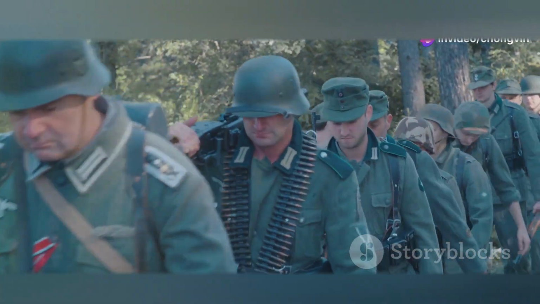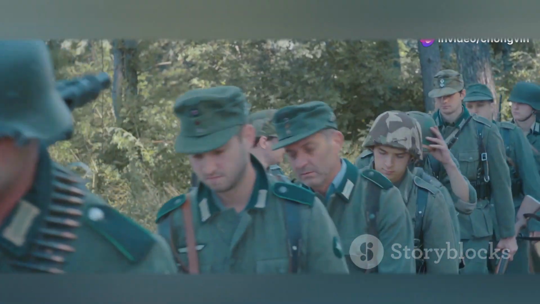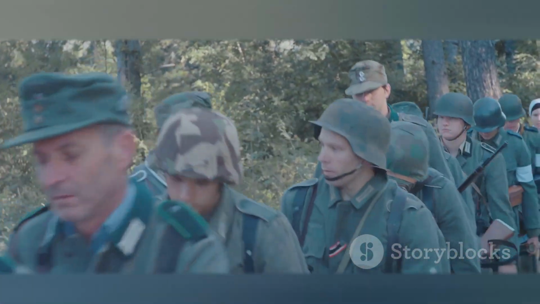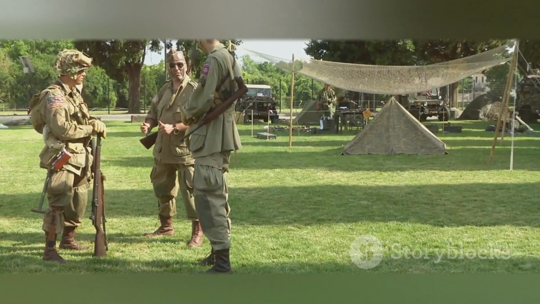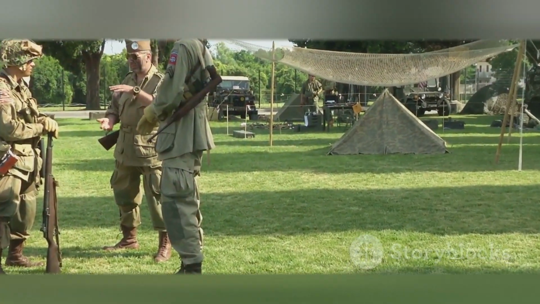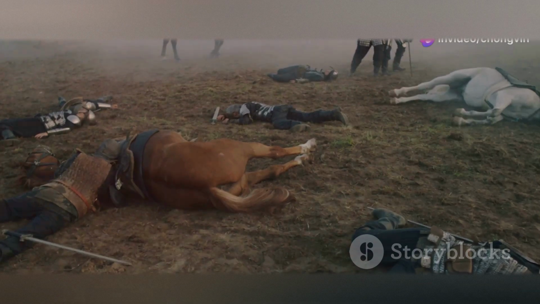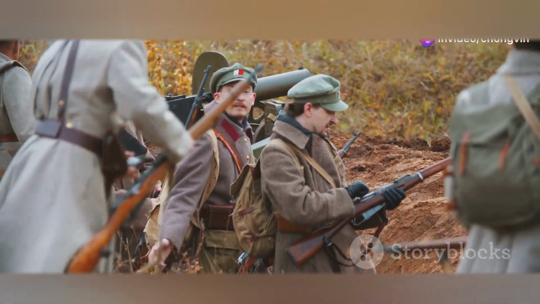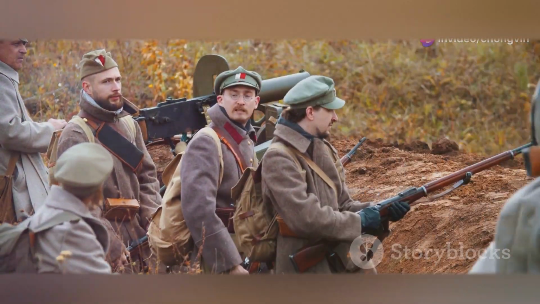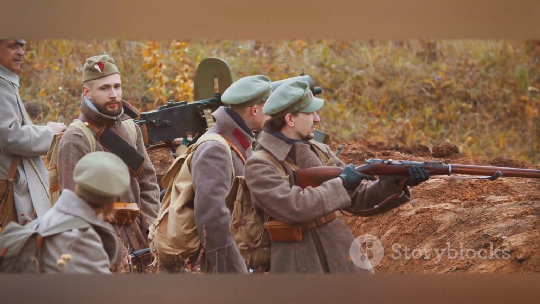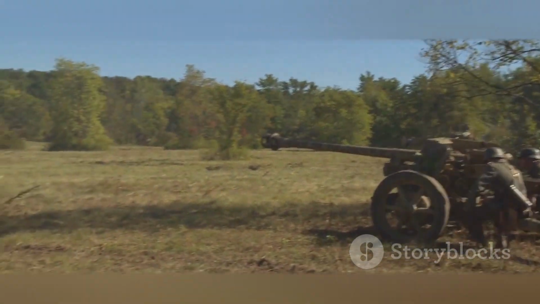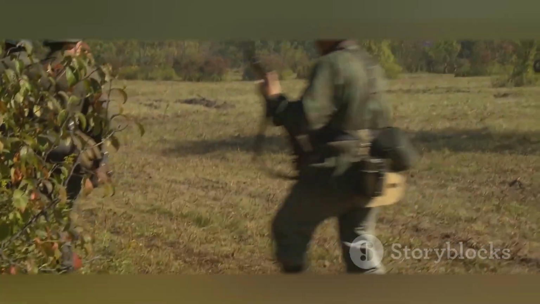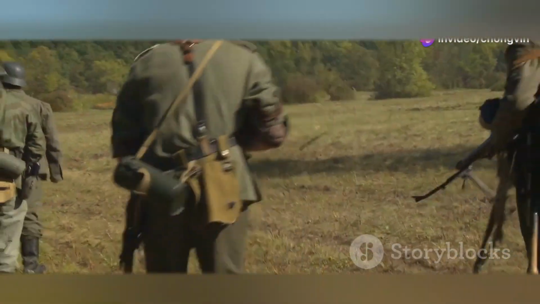The German army had advanced through Belgium and into France, aiming to capture Paris. The Allies launched a counterattack to stop the German advance. The battle was intense, with heavy casualties on both sides. However, the Allies managed to halt the German advance and push them back. The Battle of the Marne marked the end of Germany's rapid advance into France.